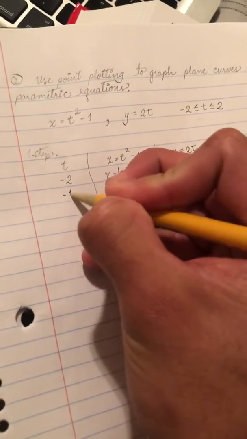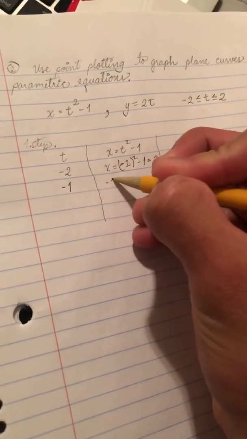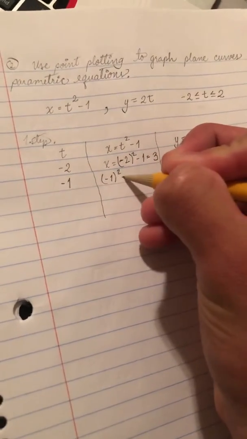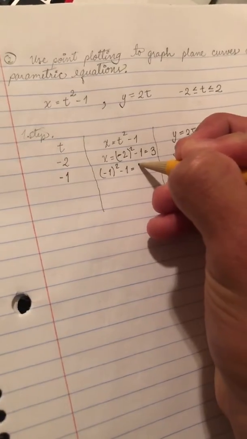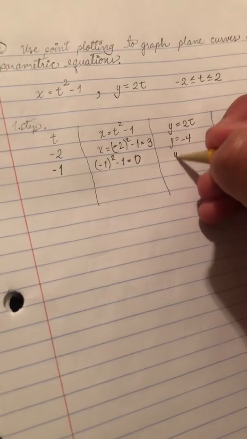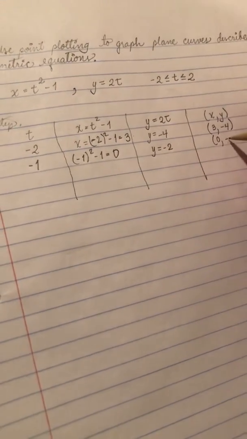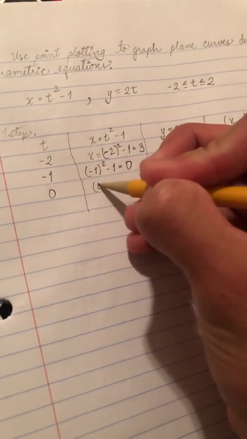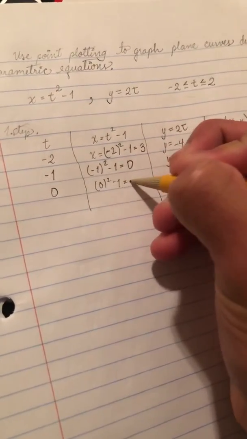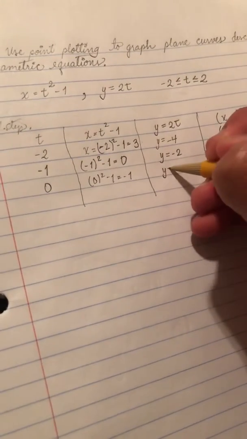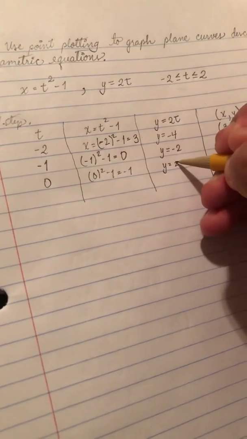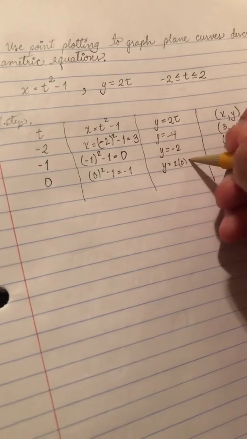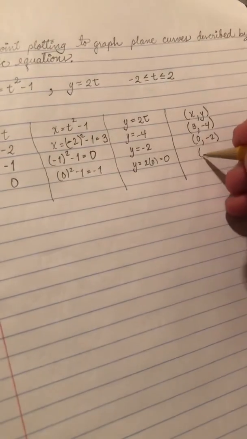So we have t equals negative 1, which gives x equals 0, and y equals negative 2, so 0, negative 2. Then when t equals 0, we have negative 1, 0.